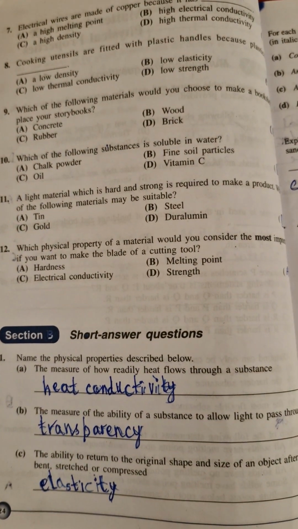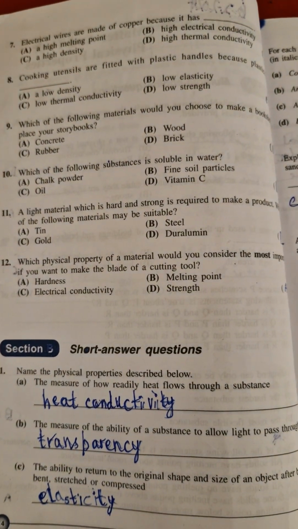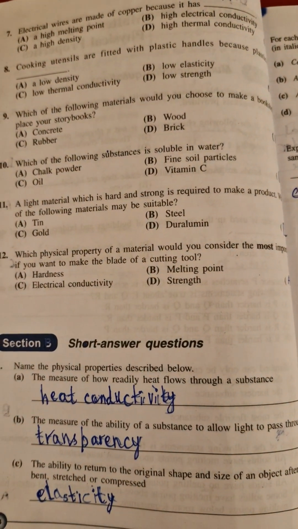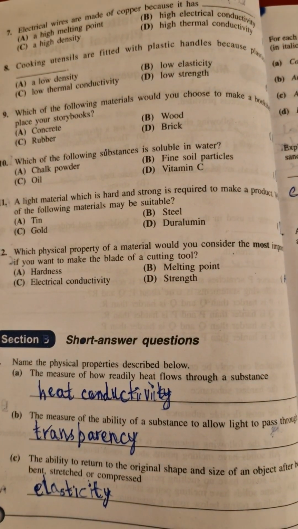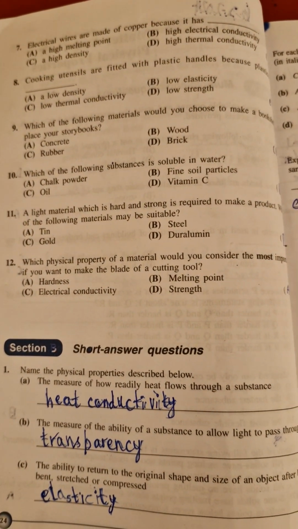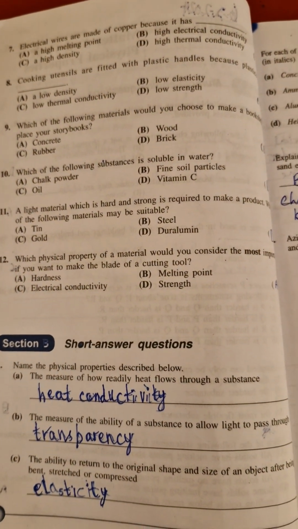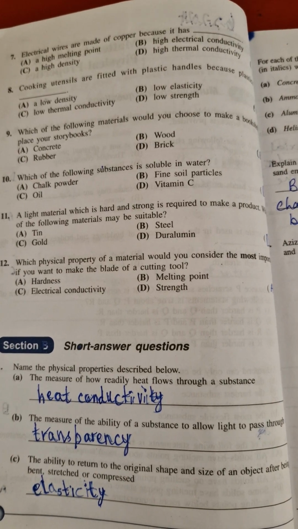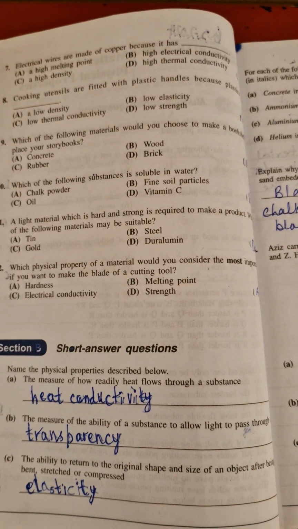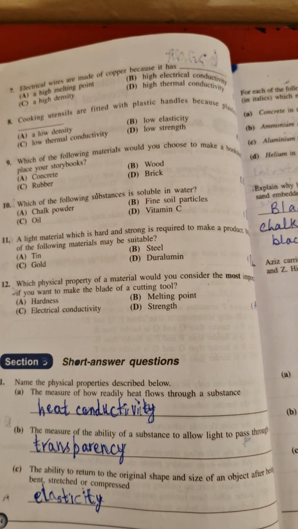And today we will start with our science lesson for grade 5. This is your science workbook, and we have almost done all the MCQs. Now we will move towards Section B, which is made up of short answer questions. Girls and boys, these short questions are related to our chapter, that is matter and its physical properties. Now let's start with the first one.